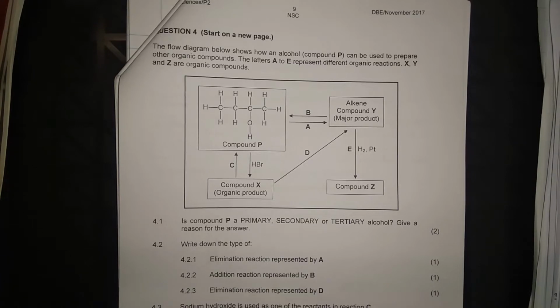Question 4, November 2017, chemistry paper. Another question on organic chemistry.